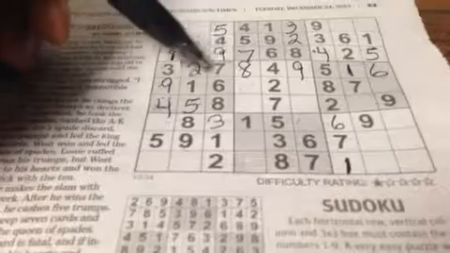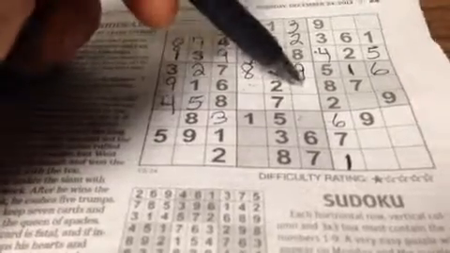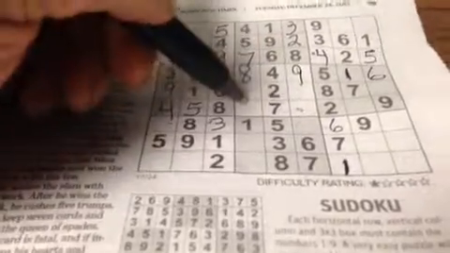Let's see. Well, what else are we missing? We're missing a 6 here in this block. We cannot put a 6 here or here because this 6 covers it. And we cannot put a 6 here because that 6 covers it. So the only possible place is here. And we can close this up.